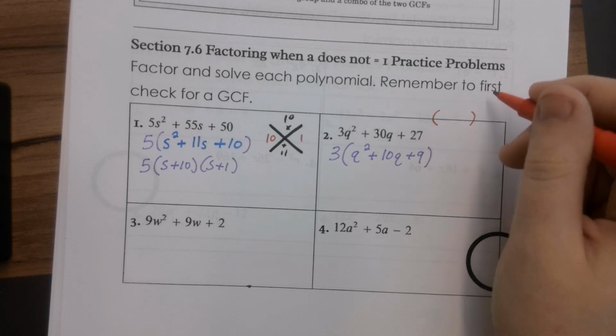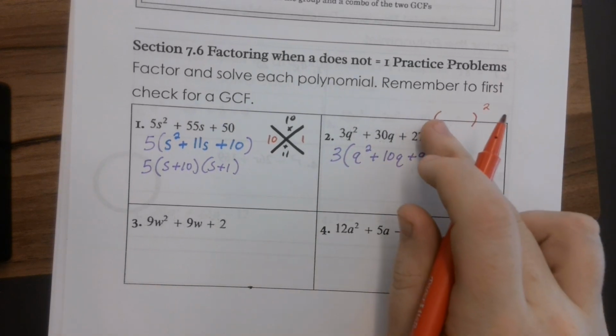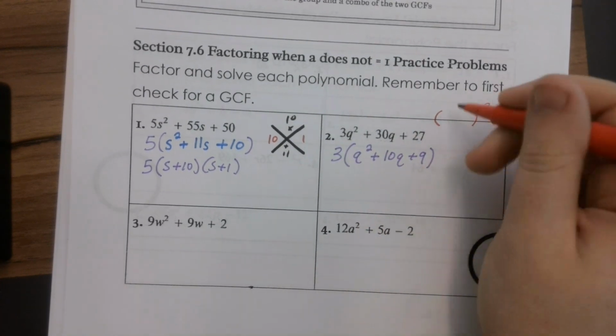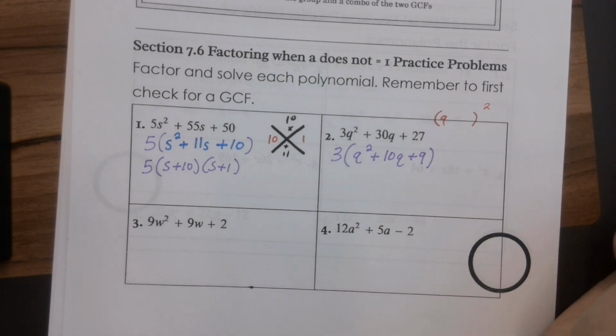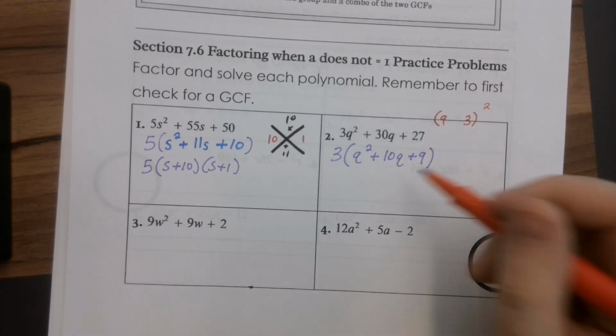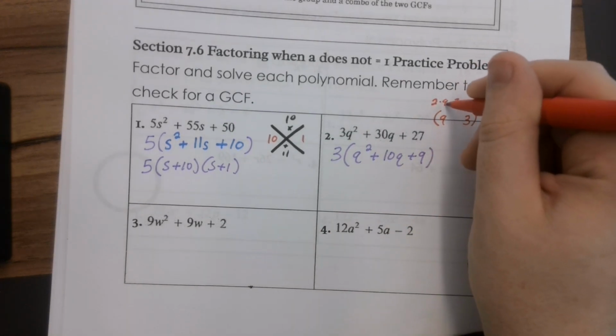To do perfect square trinomial, this is 7.6 stuff. Remember, it's a trinomial, so you're going to get something squared. What's the square root of q squared? Q. What's the square root of 9? 3. The last thing you need to check is the middle term: 2 times q times 3?